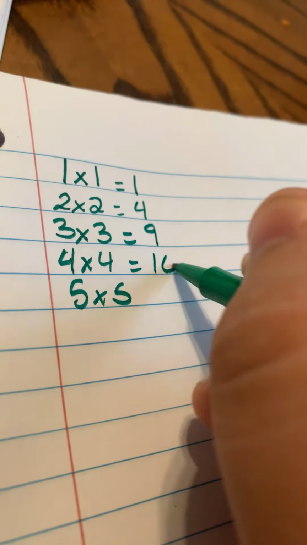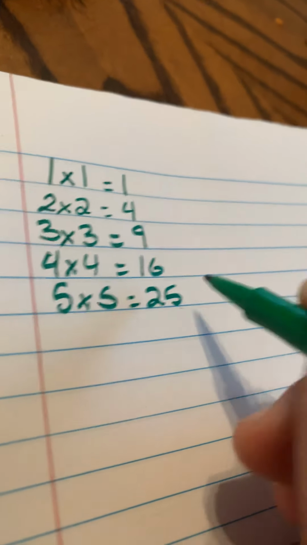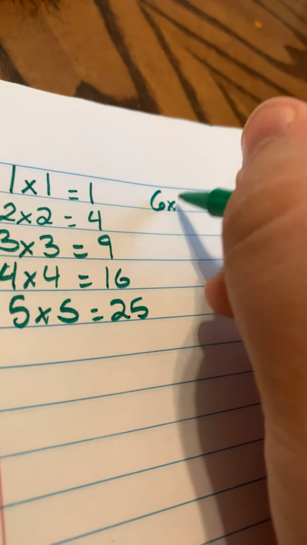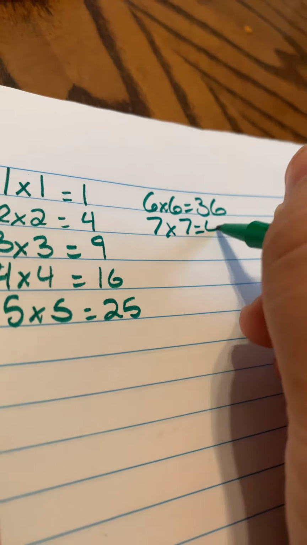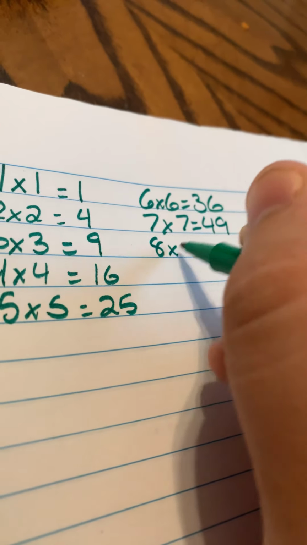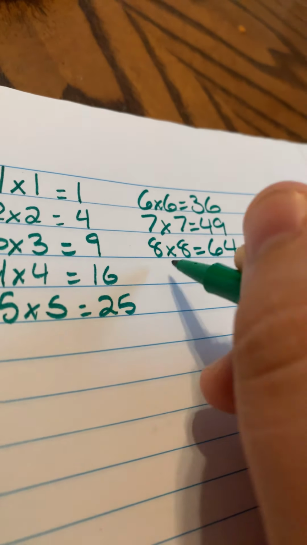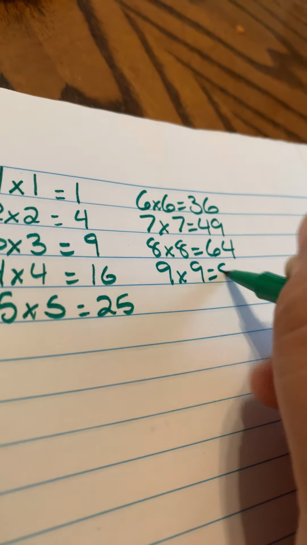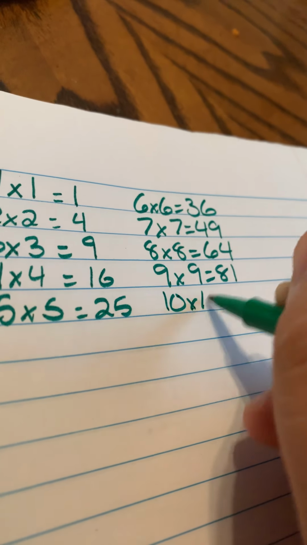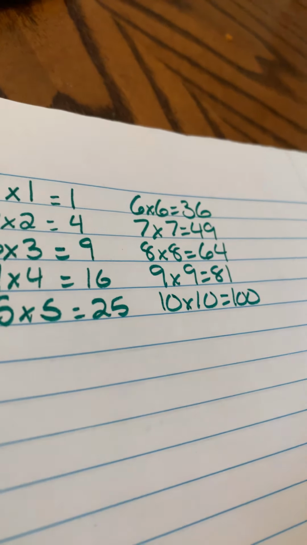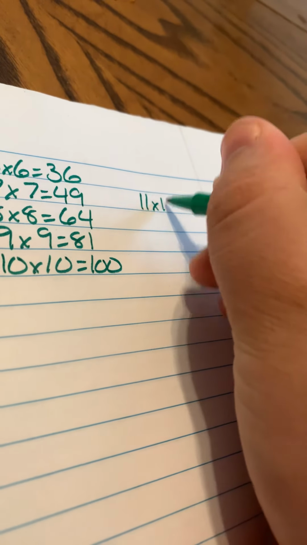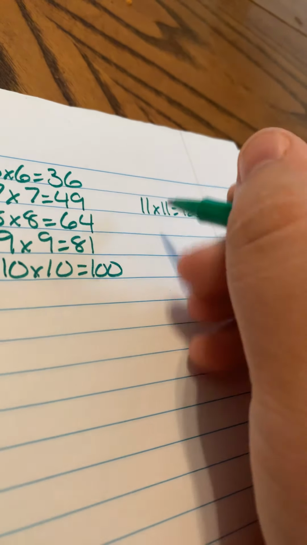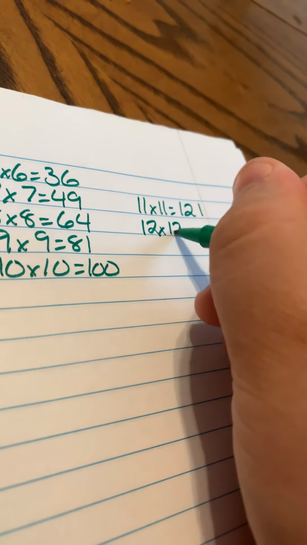4 times 4 is 16. 5 times 5 is 25. 6 times 6, 36. 7 times 7 is 49. 8 times 8 is 64. 9 times 9 is 81. 10 times 10 is 100. 11 times 11, 121. 12 times 12, 144.